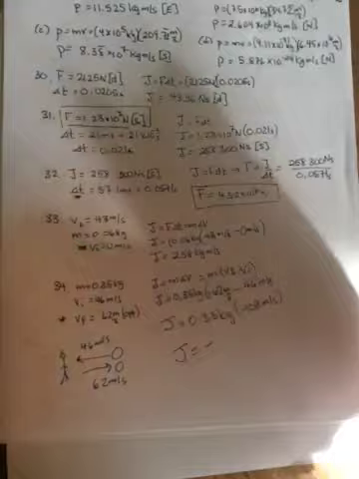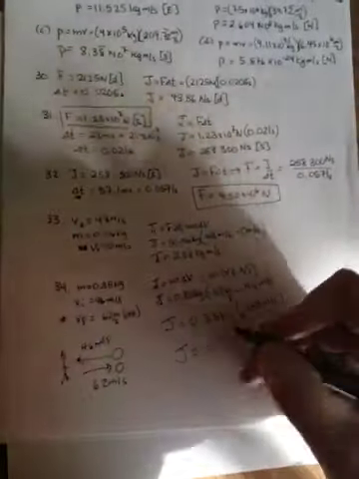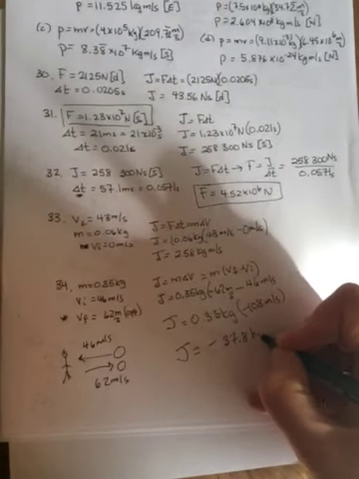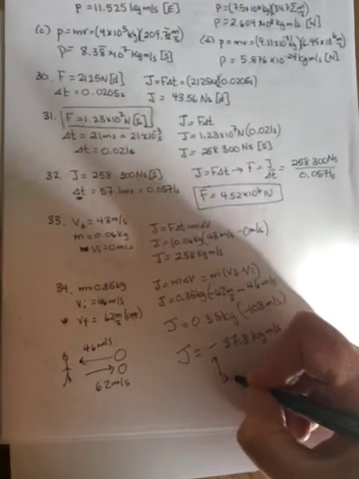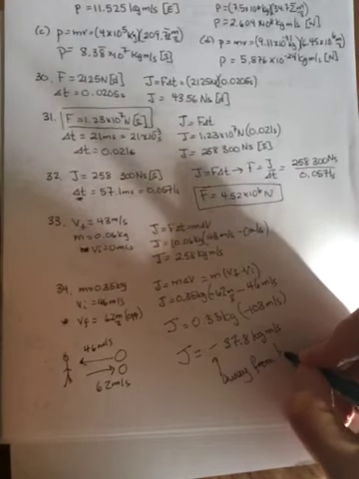When you multiply those, you get a negative 37.8 kilogram meters per second, where the negative means away from the batter, because that's the way that I called negative.